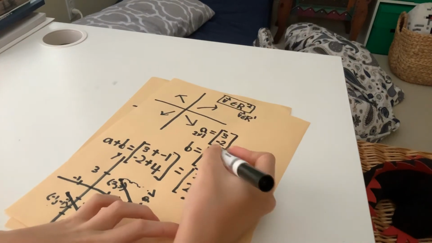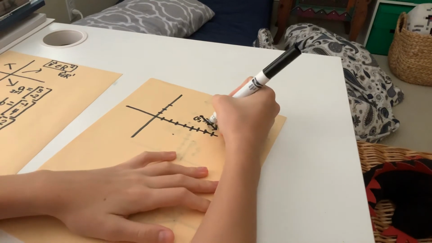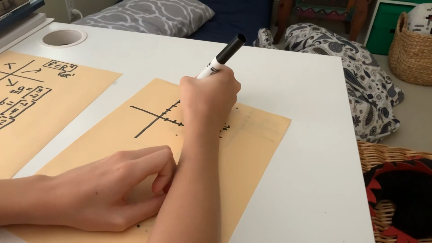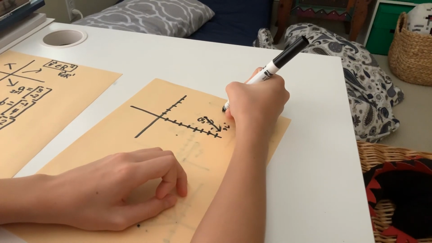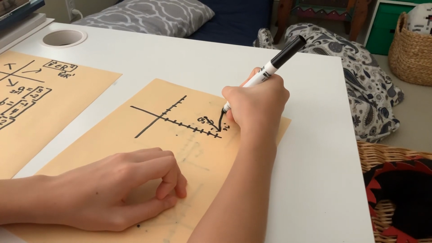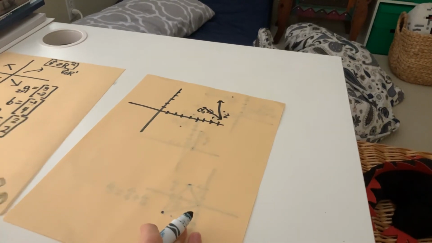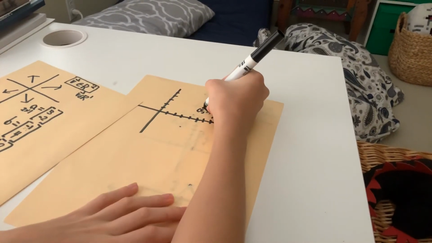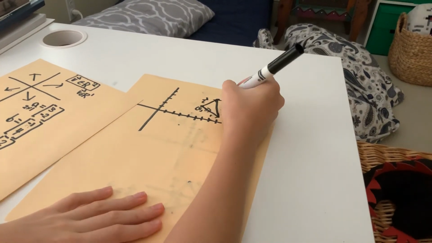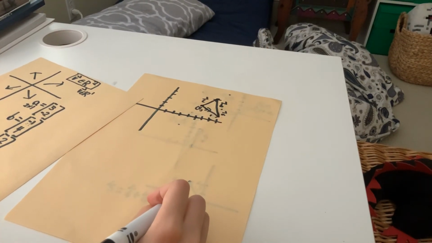So 1 to the left, 4 up. So 1 here and 4 up. So it's 1, 2, 3, 4. So it's just here. So this should be our solution. And if we graph vector C, it will look something like this. So this is vector C, and this is vector B. Isn't that pretty neat? In my opinion, that is.